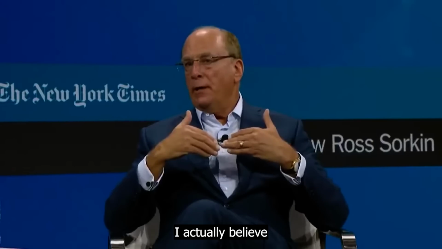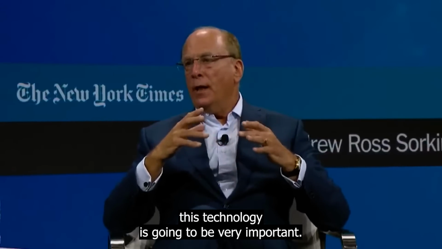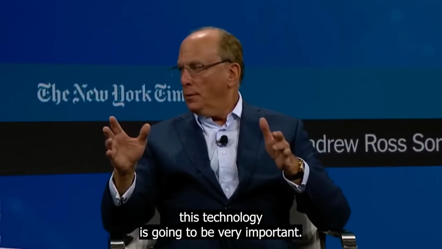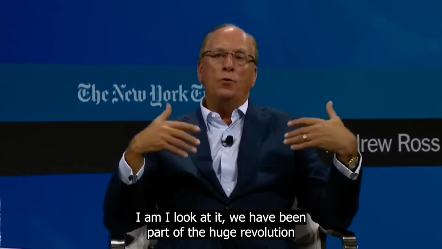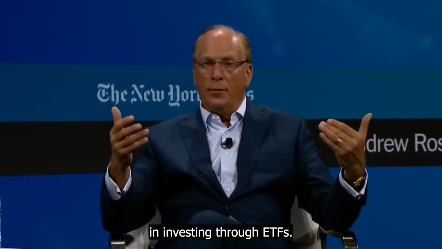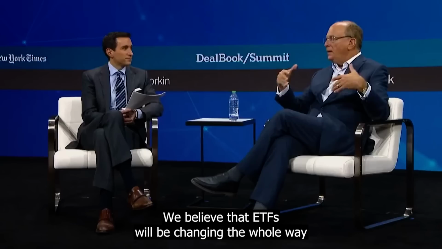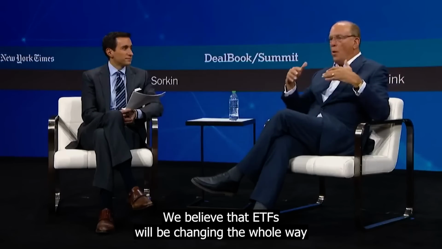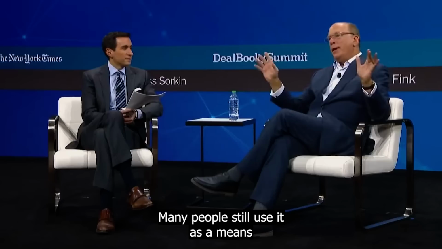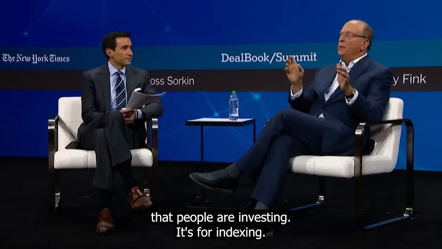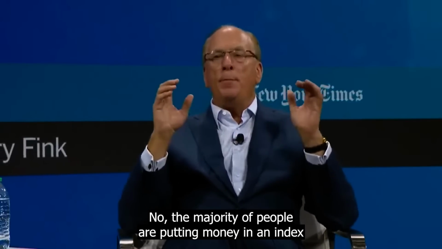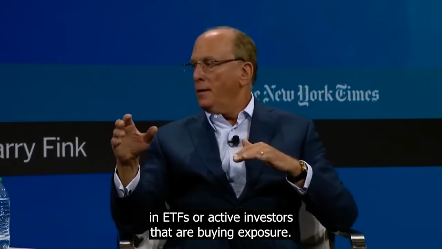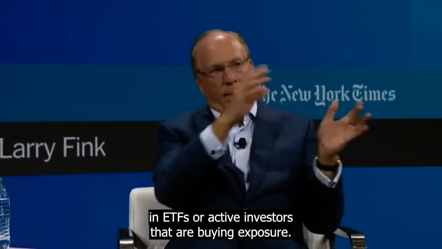I actually believe this technology is going to be very important. Look at it. We have been part of a huge revolution in investing through ETFs. We believe that ETFs will be changing the whole way we invest. Many people still use it as a means, well, people are investing it for indexing. No, the majority of people who are putting money in ETFs are active investors that are buying exposure.